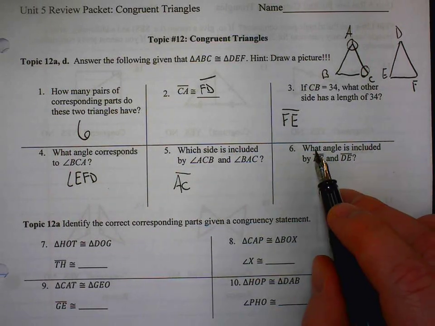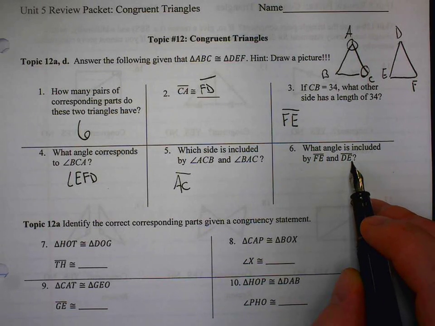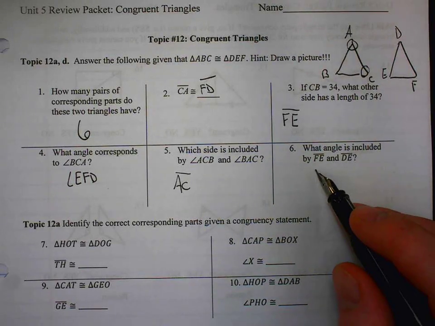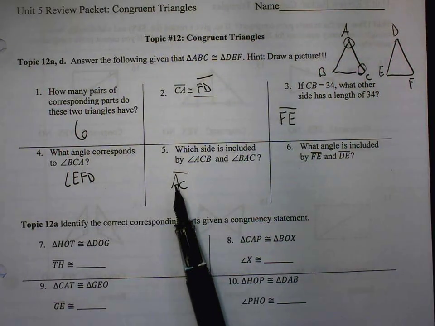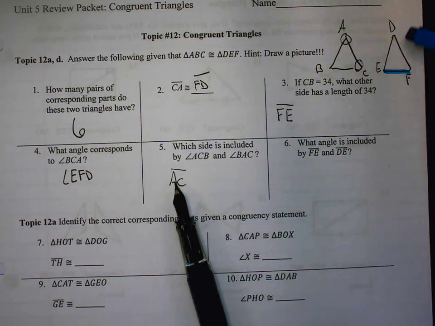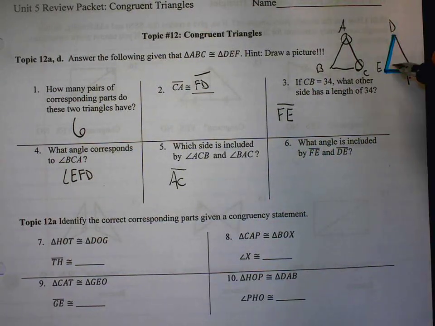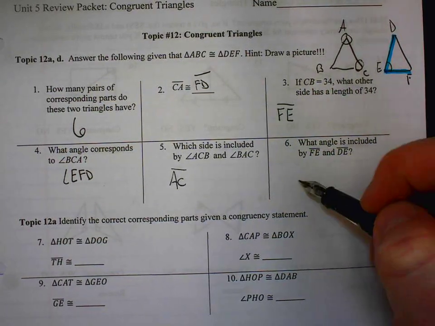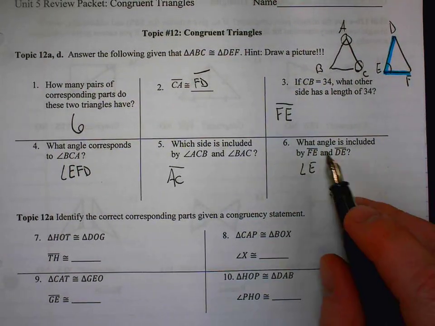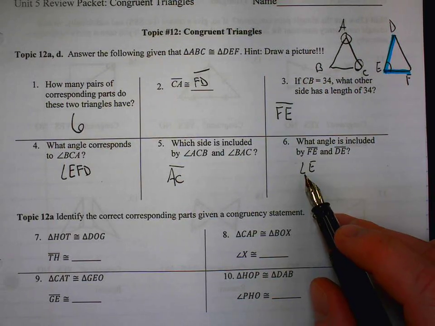Number 6, what angle is included by segment FE and segment DE? In our second triangle, FE would be the bottom segment, DE would be this segment along the left side. Where they meet is the included angle. That would be angle E. Another way to tell is E is the letter that these two have in common, so E has to be the angle that's included between them.